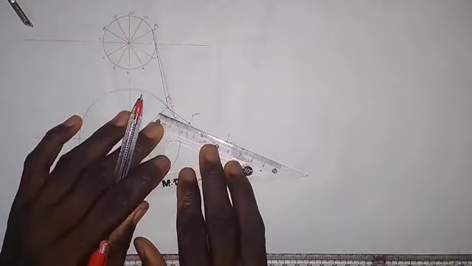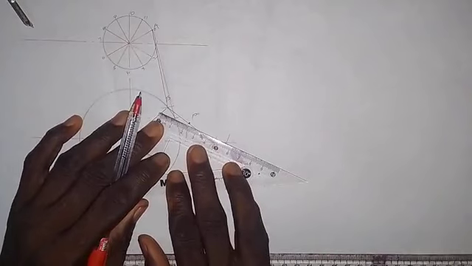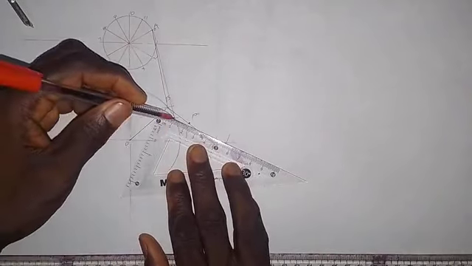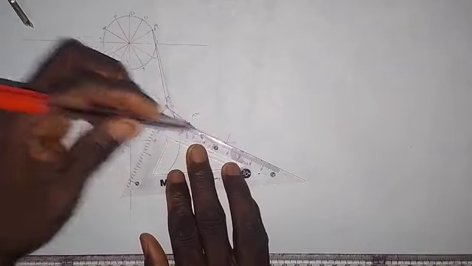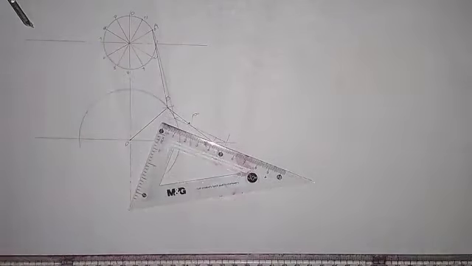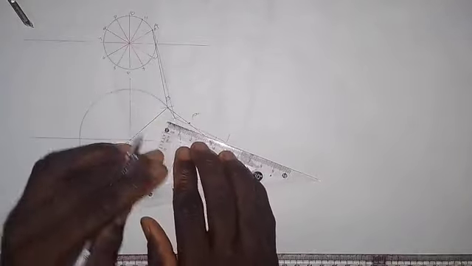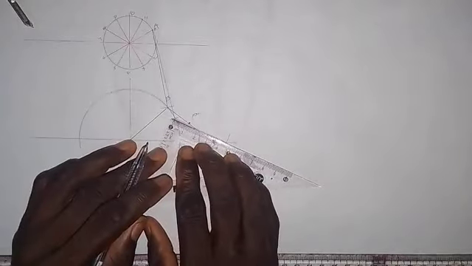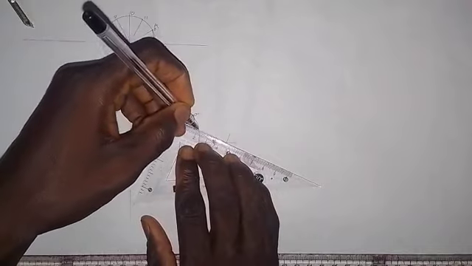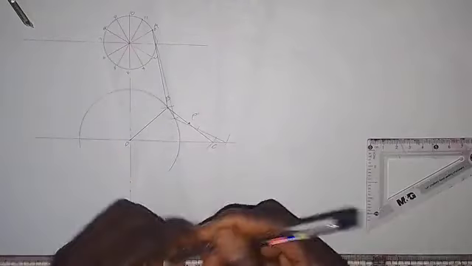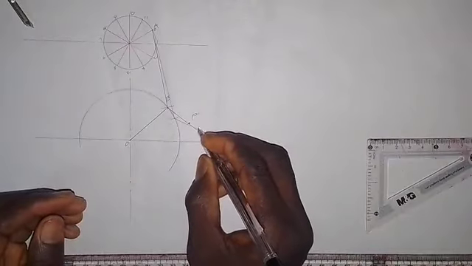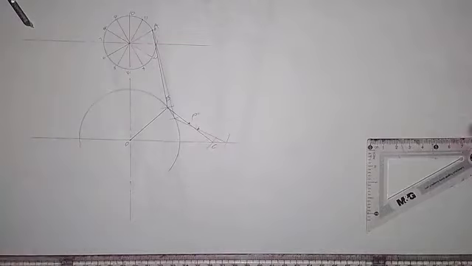We draw a line from this point to this point here, so we join them together. So we now take a measurement of 20 millimeters from this new point B to get the next point P. So this is the next point P. Okay, so we have this. Let's see the next thing that we are going to do.